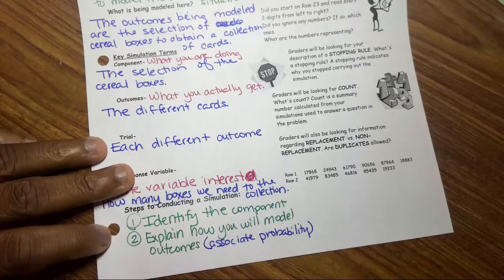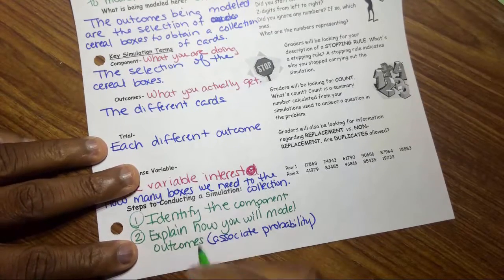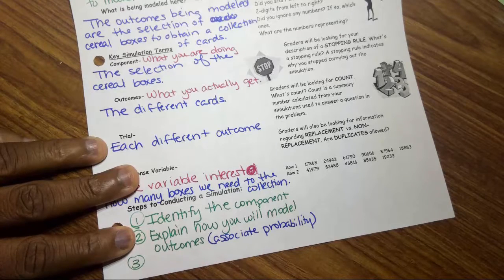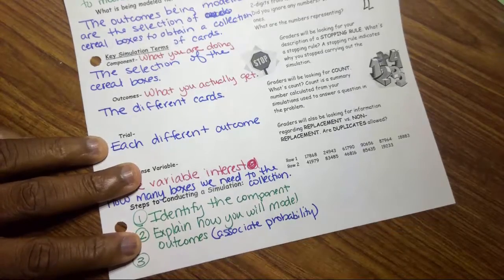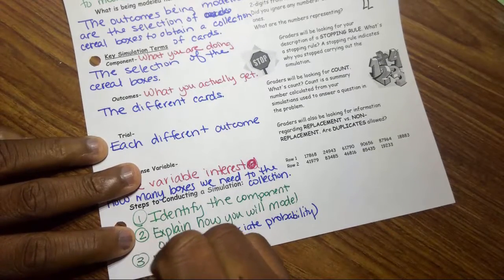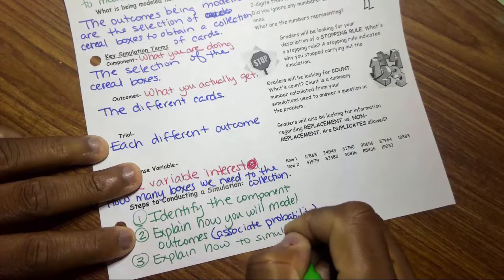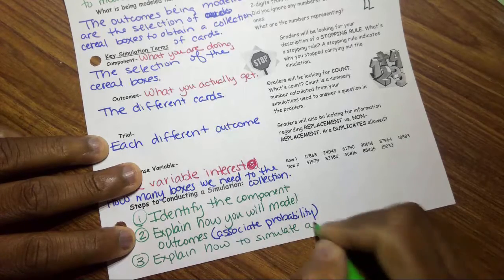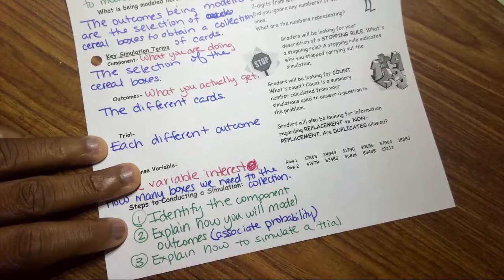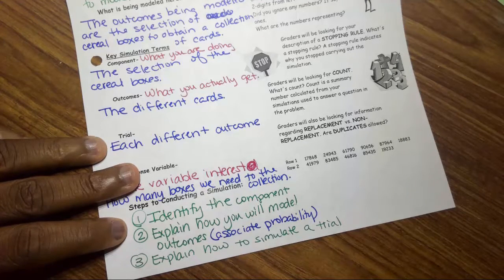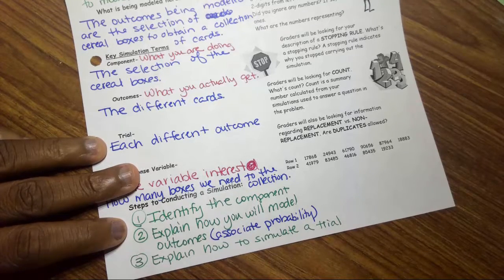The next thing you're going to do, the third step, is explain how to simulate a trial. So in our case, what is a trial here? That's you going to buy a box of cereal, opening it up, and pulling out a card. You got that? That's the actual trial.